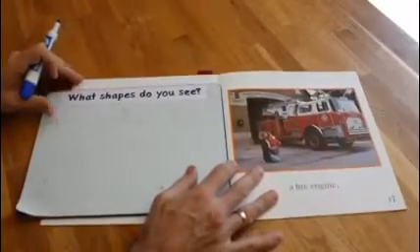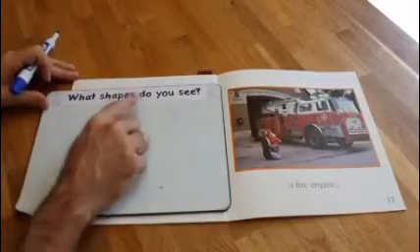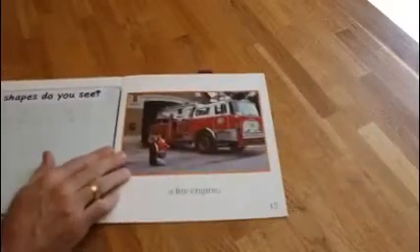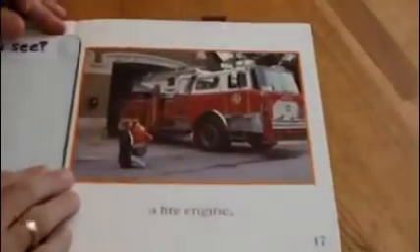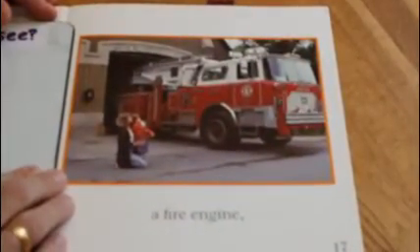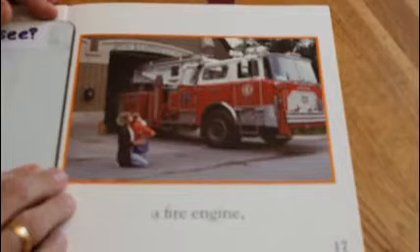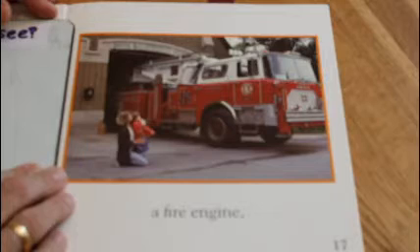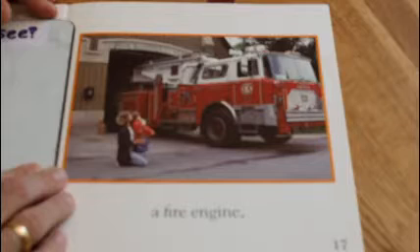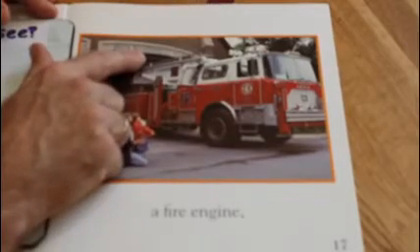Here we go. Read it with me. What shapes do you see? Let's move over. We're back at the firehouse. Lots of shapes. Do you see a circle? Where's a rectangle? Lots of rectangles. Where are some squares? Anyone find any other shapes? Does anybody see any triangles? Look up there at that uppercase A. Good job, you guys.